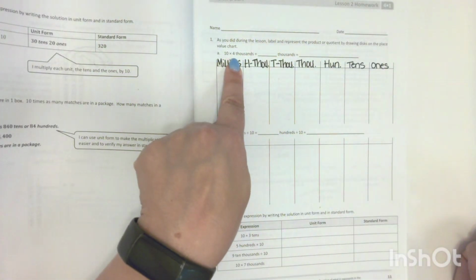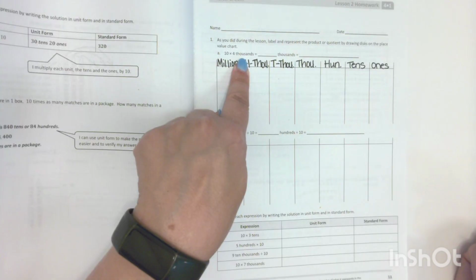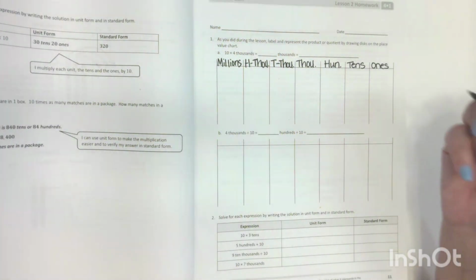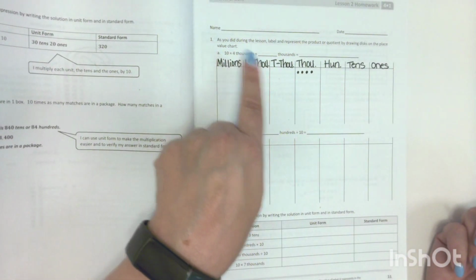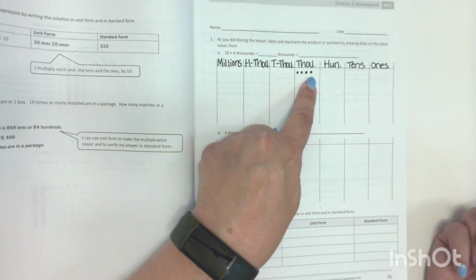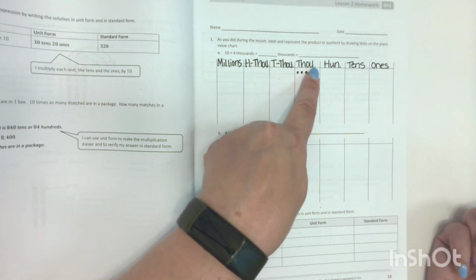So we're starting with 4,000s. So we're doing 4 discs in the thousands place. And we're multiplying by 10, which means we're going to turn each disc in the thousands place into a column of 10 discs. That's how we show multiplying by 10. Pause the video and work on all your discs, and then press play when you're ready to continue.